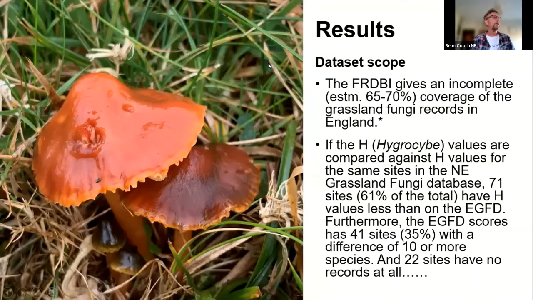I'm having to keep moving stuff around, unfortunately, which is slowing me up. Now, the results that we've got, the data set scope: we feel from the FRDBI, from the records that we've got, in fact, we think now, because I've had some more records, that we've got about 70% coverage of the important sites from the FRDBI for England. From the data that I've compiled for our separate England grassland fungi database, the Natural England one, there are some significant differentials. I've laid it out there, which gives you a rough idea. And I realized when I was doing the slide, it's possibly not as clear as it should be.